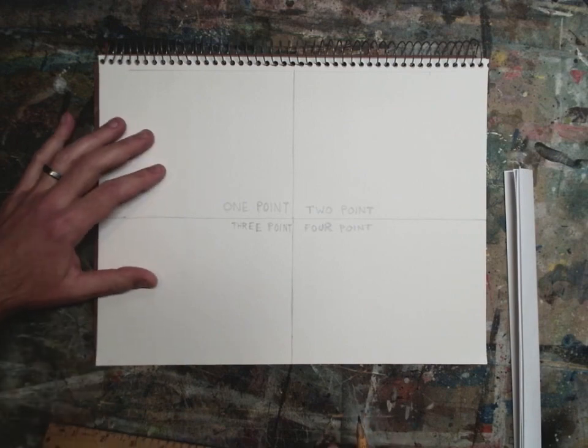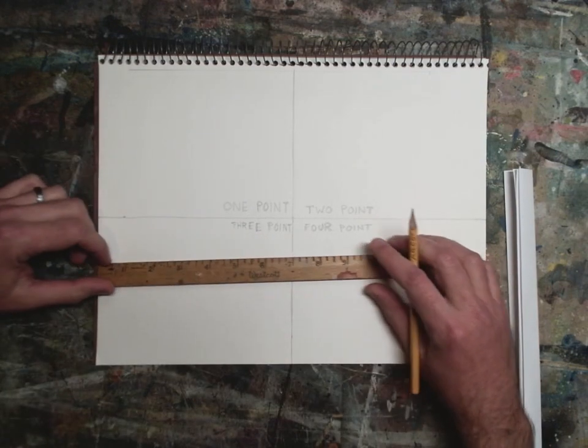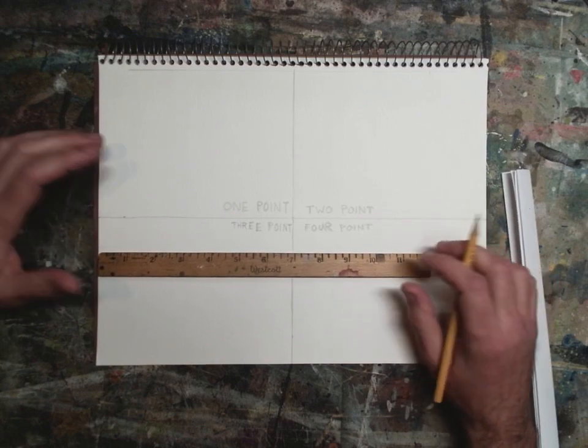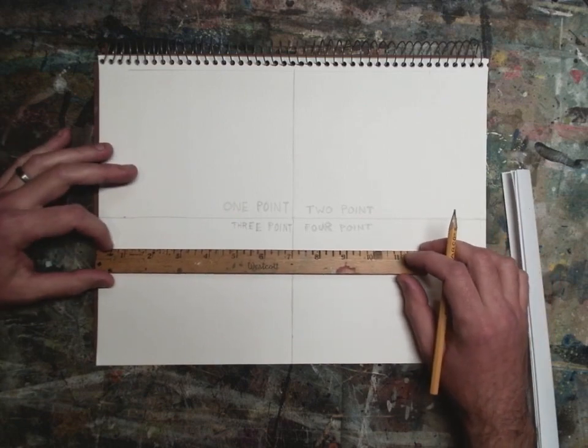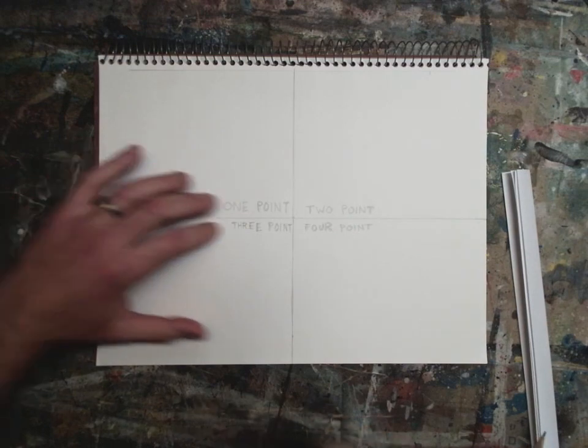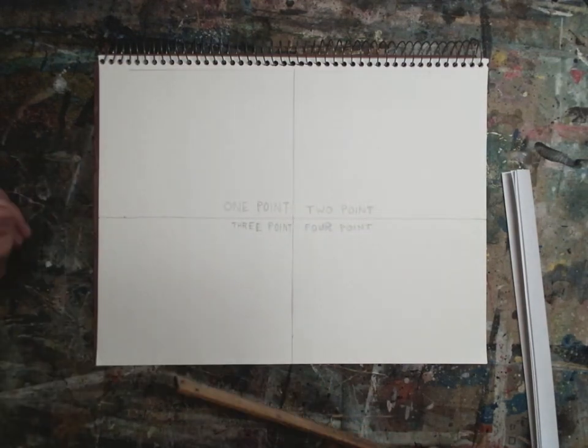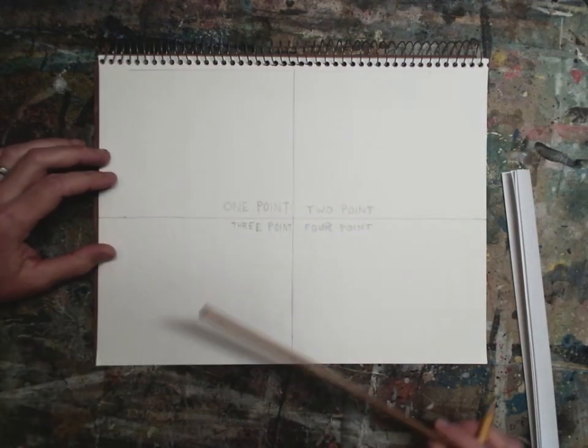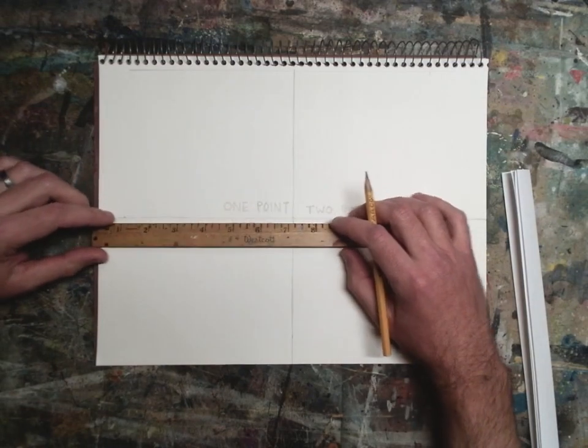I've got a piece of 11 by 14 paper. You might only have a piece of printer paper, but that's just fine. I'm going to do some smaller ones so you can see some variety. But you can use anything you have.